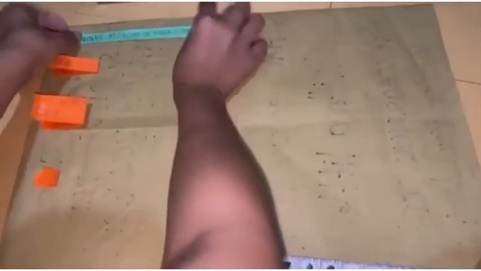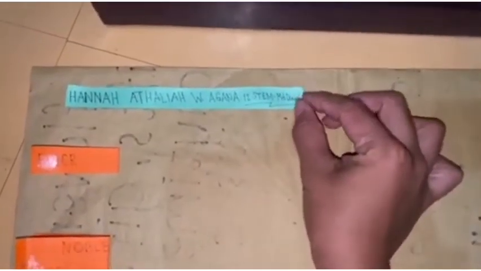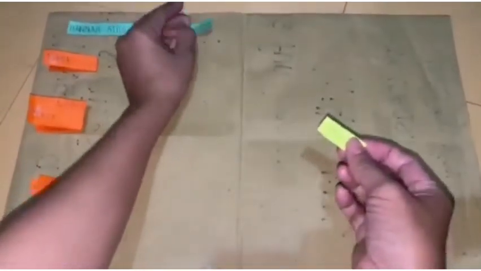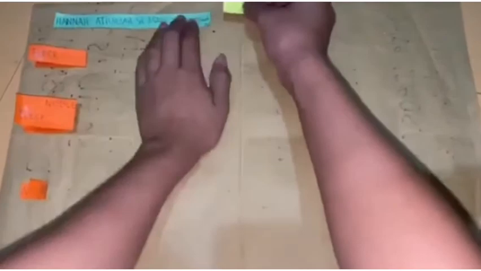Good day, everyone. My name is Hannah Athalia Villagana from grade 12 STEM. Sir Ray gave us 30 elements to pick one of them. And I chose the element oxygen.